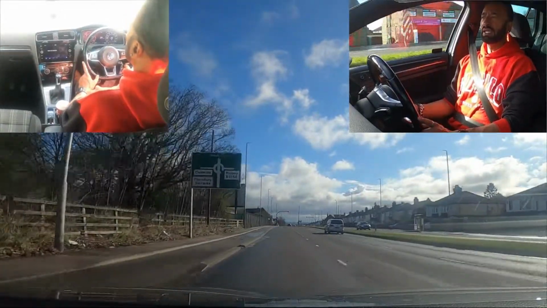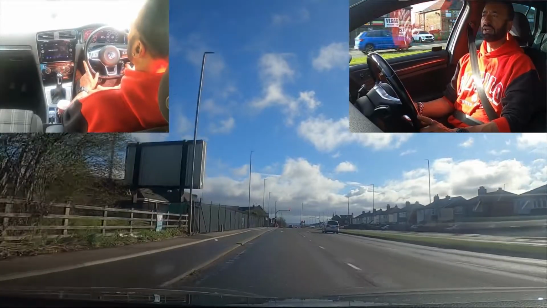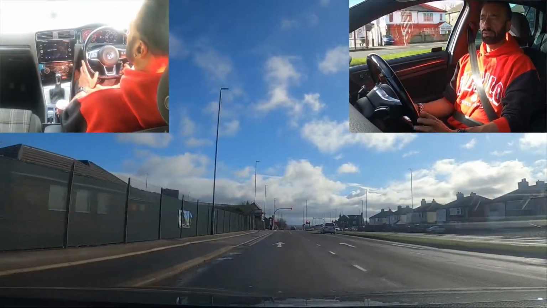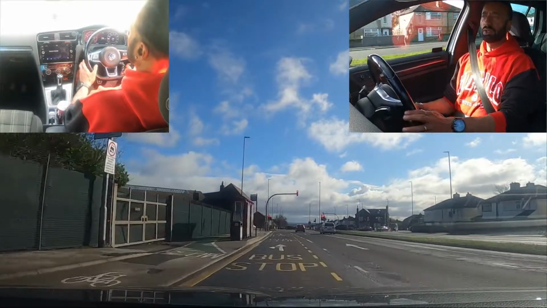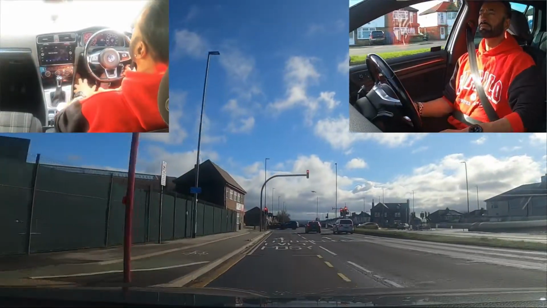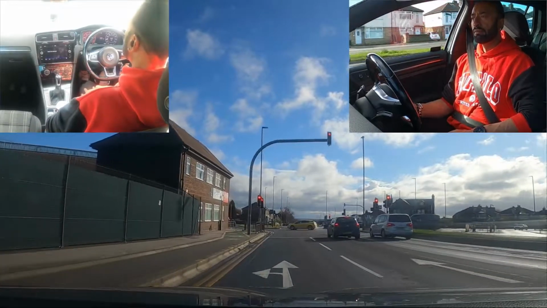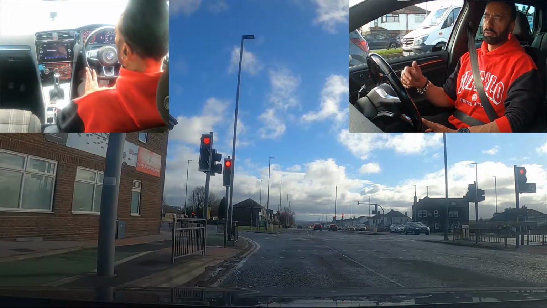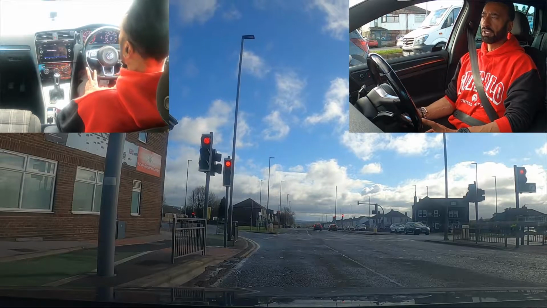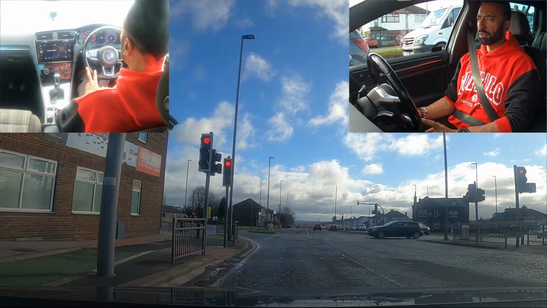Here I'm approaching lights. These are, however, I'm going to be turning left, and these are just the normal traffic lights. I'm going to be turning left and following a loop type of roundabout here. It's a new type of roundabout.